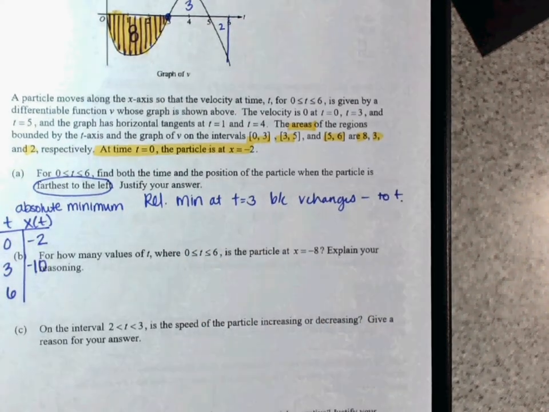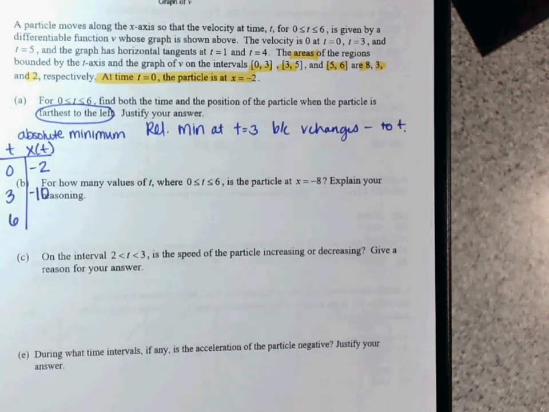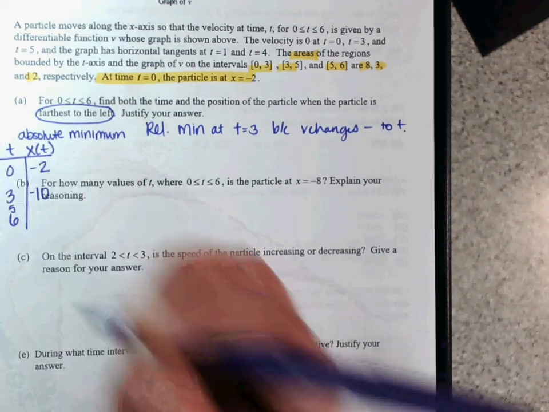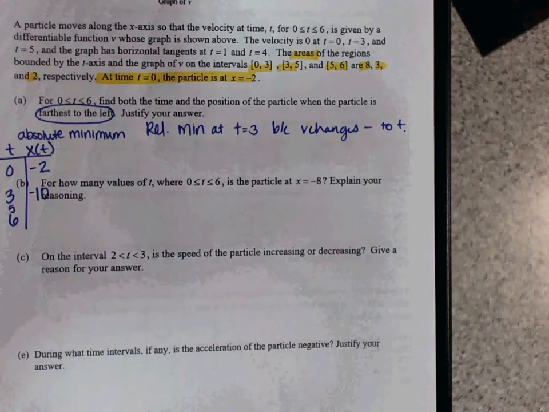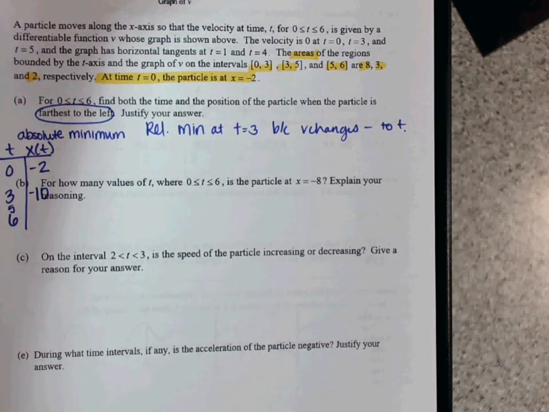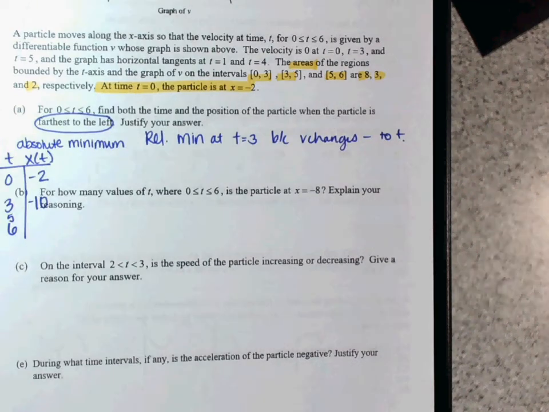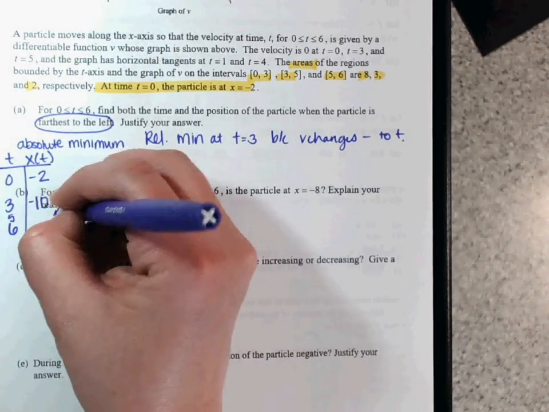Because I'd have to subtract 8 from -2, right? Now, I didn't put 5 in my chart, but I'm going to squeeze it in right there. Until 5, how much area does it accumulate? 3, positive or negative? Positive. So if I add 3, then where do I end up?